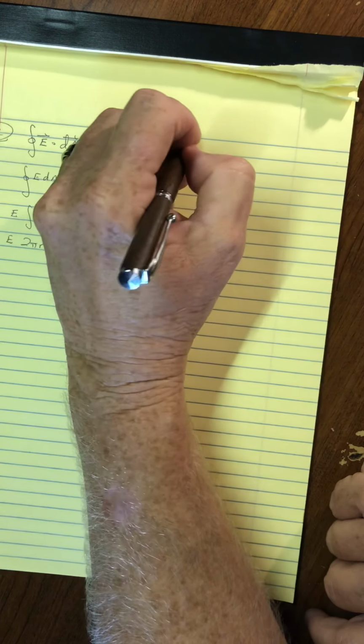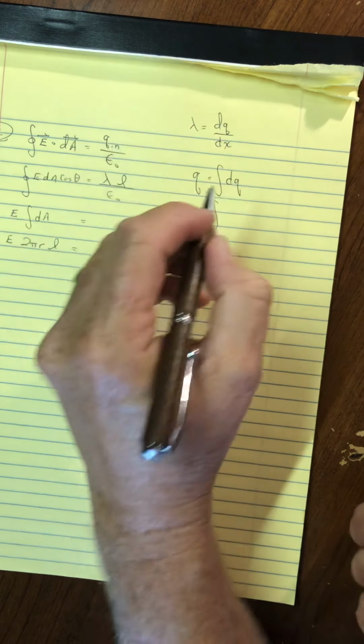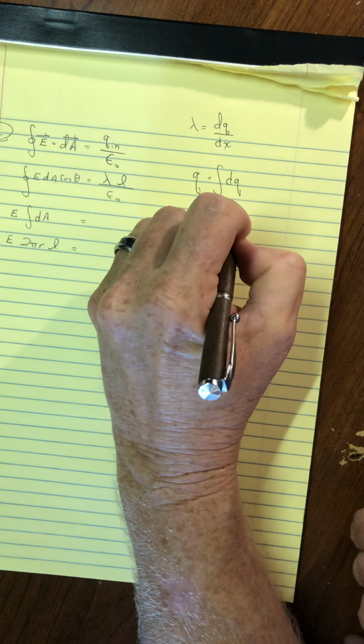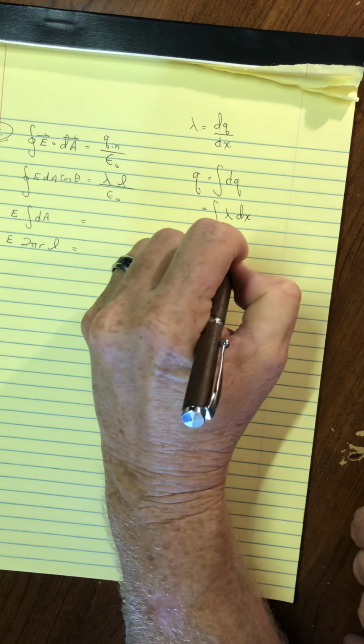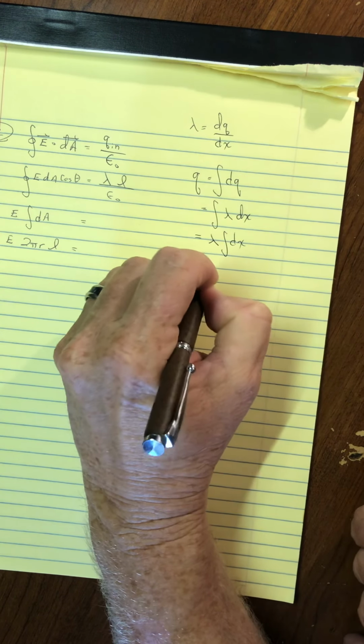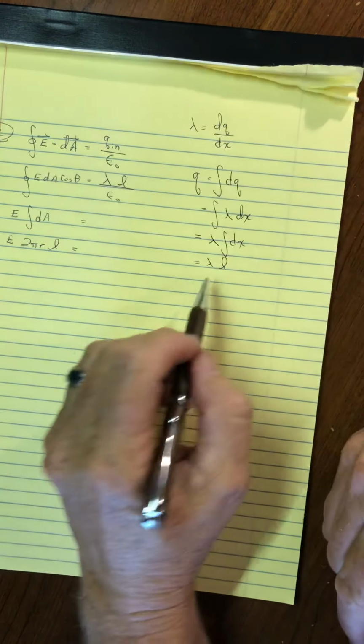And if you are then saying lambda is a dq over a dx, you could replace dq with lambda dx, and then you could pull out the lambda and just have an integral dx, which would be the length of your Gaussian surface, and you get your lambda L.